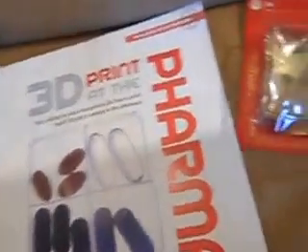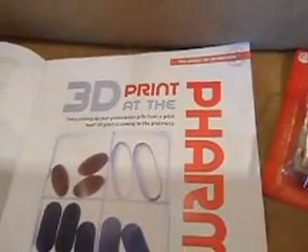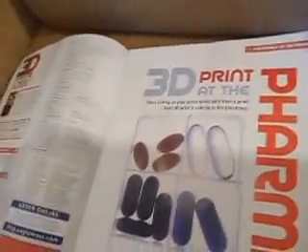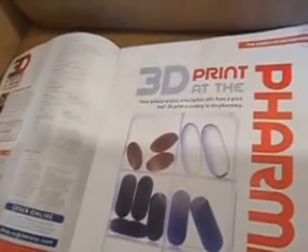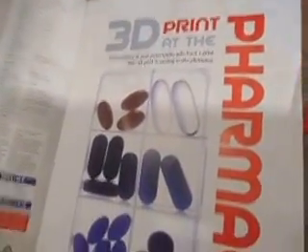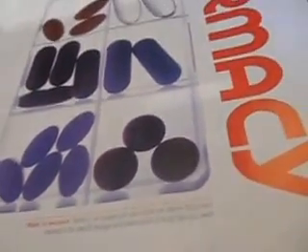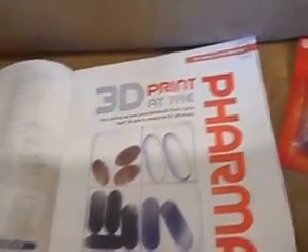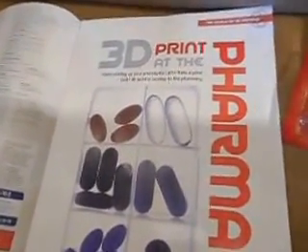Print at the pharmacy. Fancy picking up your prescription pills from a print bed? 3D print is coming to the pharmacy. Made to measure. Tablets in all shapes and sizes could one day be 3D printed, tablets to the specific dosage and combination of drugs that you need. So they've done food, now they're doing drugs.